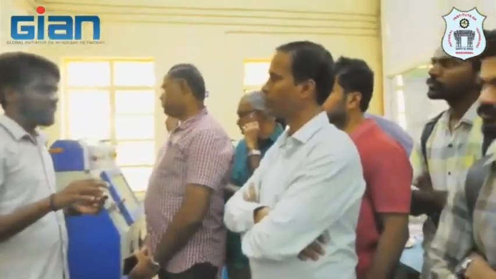Like sand blasting, the sand particles are sprayed onto the surface and have some impact. The pressure is around 4 to 5 bars, I think. This much pressure you can use, but it depends upon the application point of view.